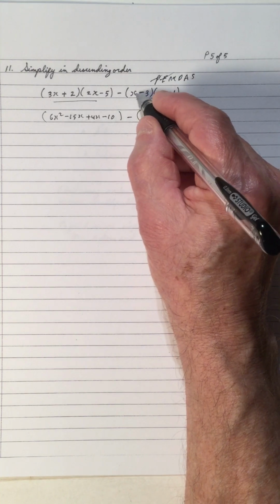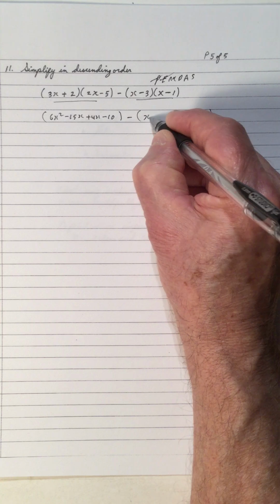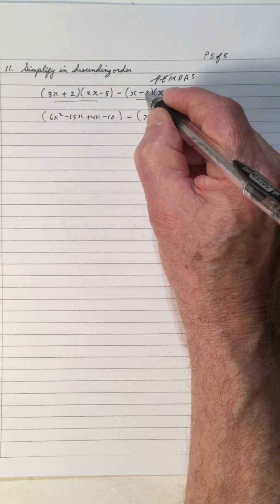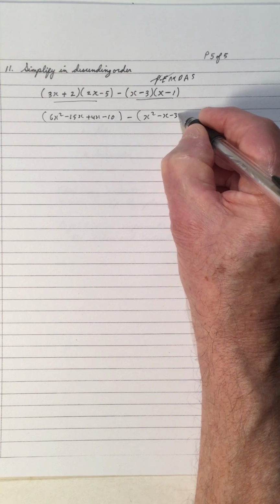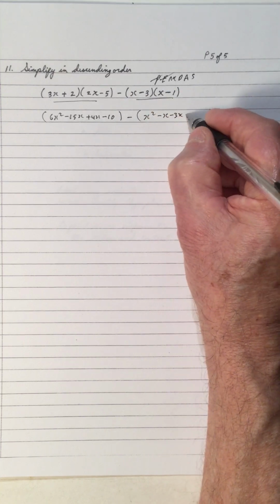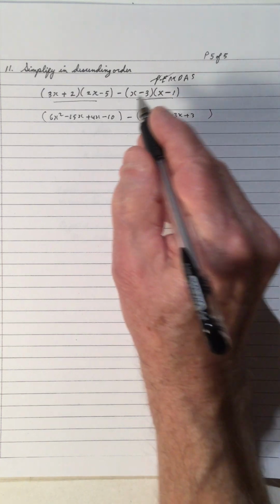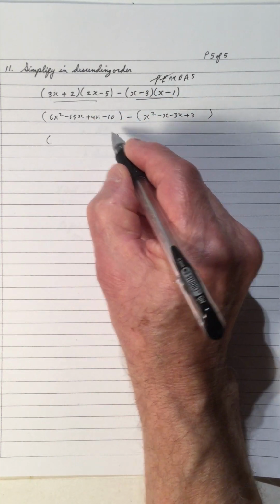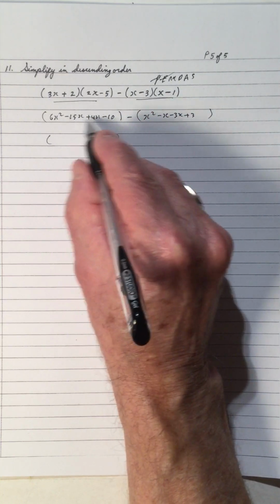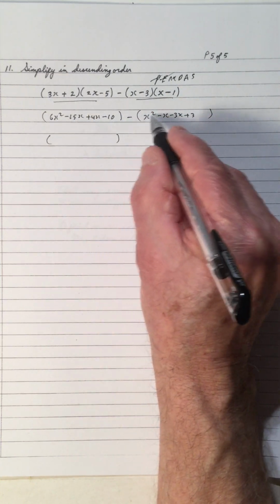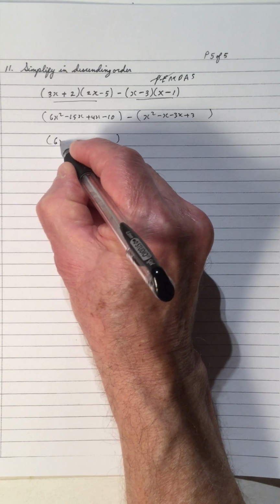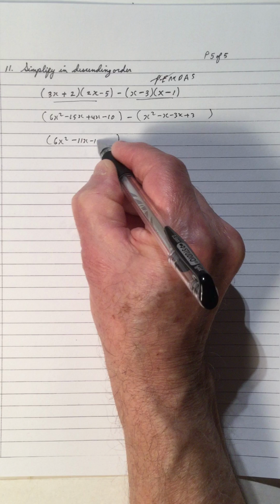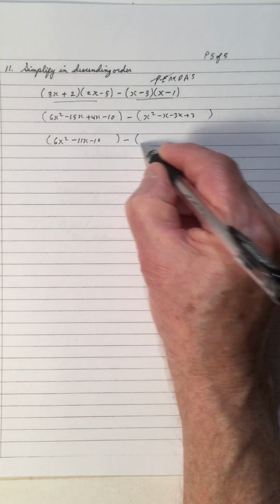And we multiply these two. And we get, again, FOIL. First, x times x is x squared. Outside, x times -1, -1x, -3 times x, -3x. -3 times -1 is plus 3. Now that we have the multiplication done, we have to simplify the inside first. As I always say, if I can simplify these before I subtract, it makes it easier. So I get descending order, 6x squared, -11x minus 10.